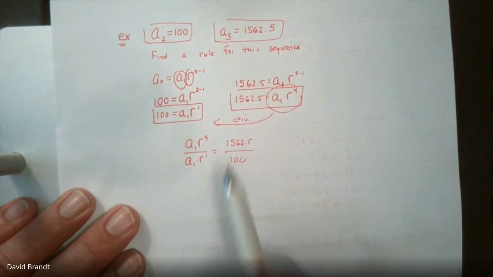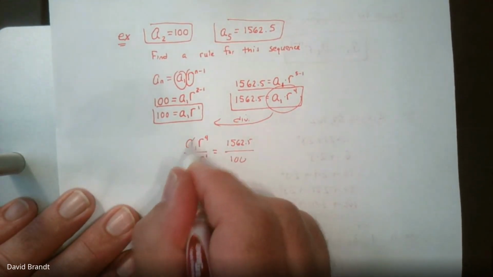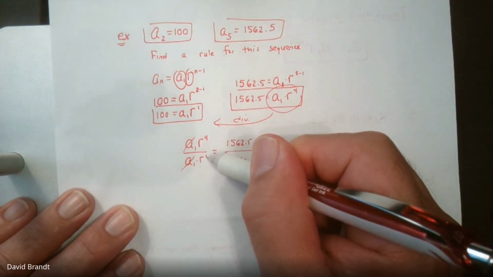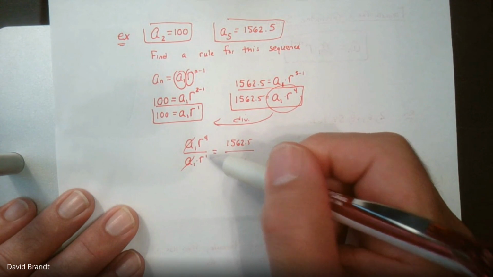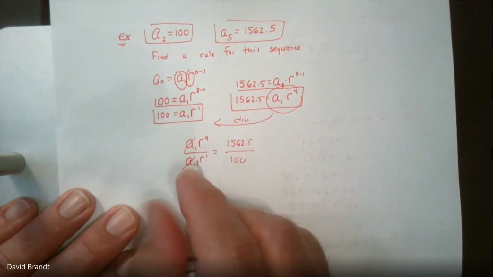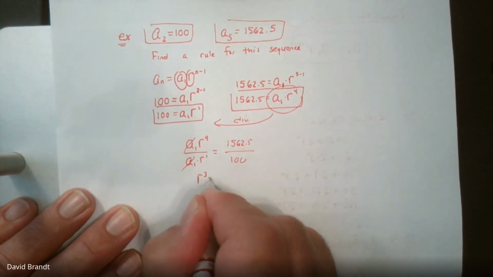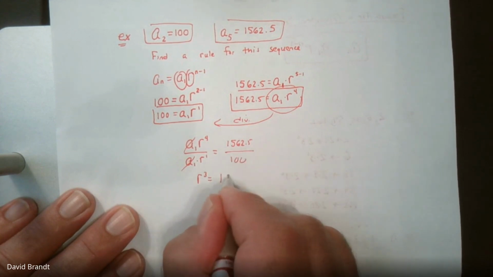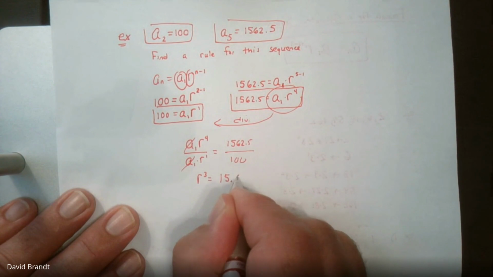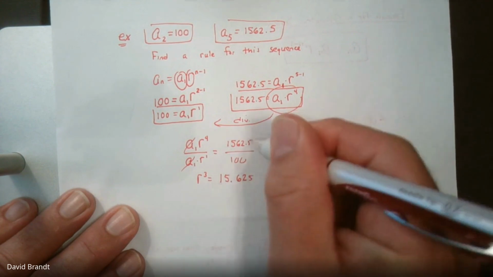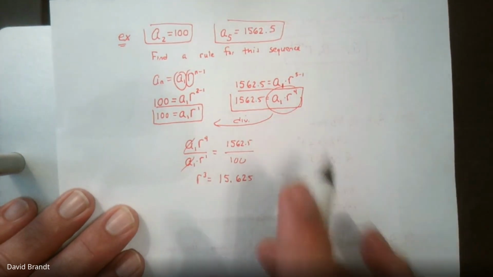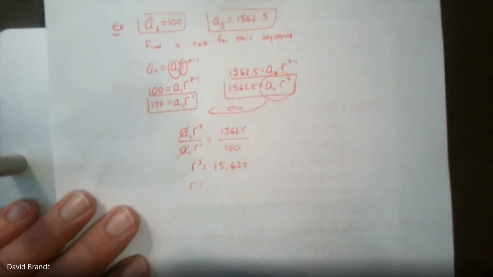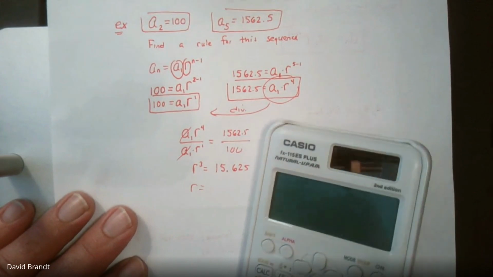Now, what do you do with this? Well, the A1s cancel. And if you look, R to the 4 over R to the 1, that's R cubed, because you subtract the exponents. So R cubed is equal to, now if you divide by 100, that's going to be 15.625. That's what 1,562.5 divided by 100 is. Now, to figure out R, you're going to take the cube root.